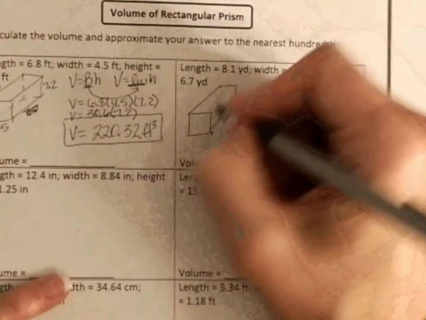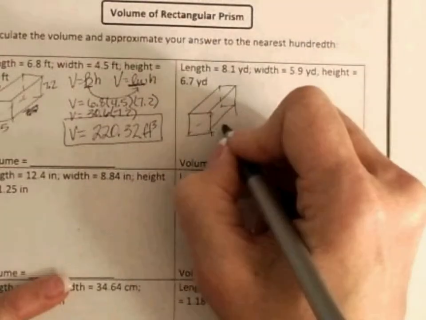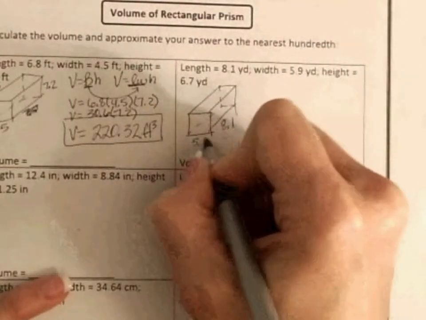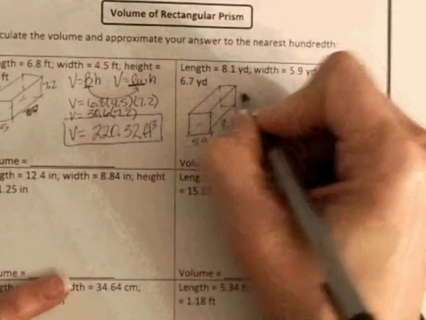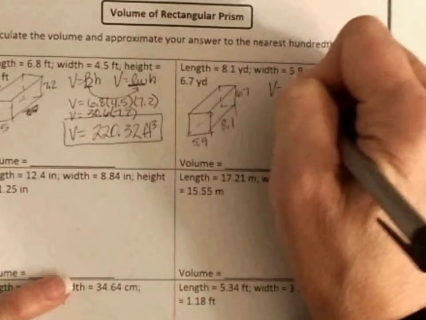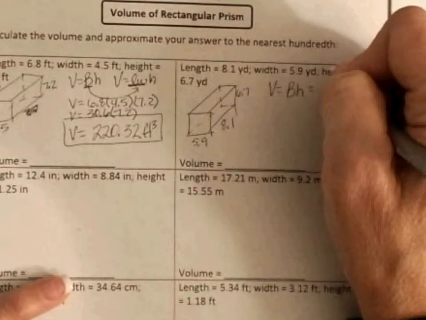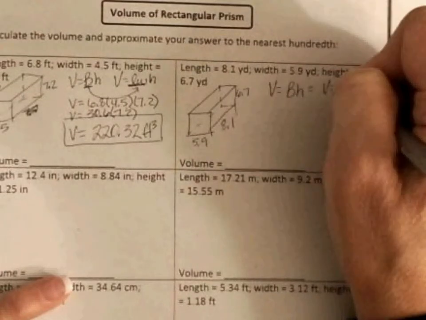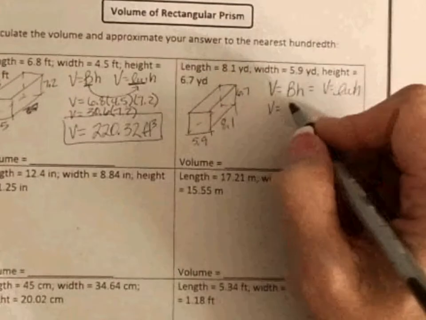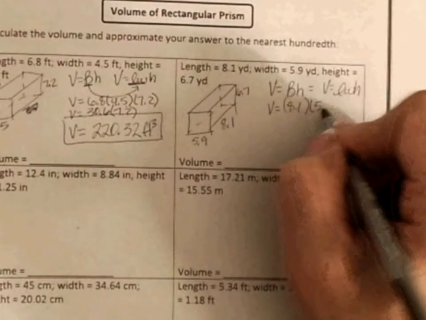Drawing my figure, putting my numbers, length 8.1, width 5.9, and height 6.7. So again, volume is big B times height, which is length times width times height. Now we just substitute in our numbers. 8.1 times 5.9 times 6.7.